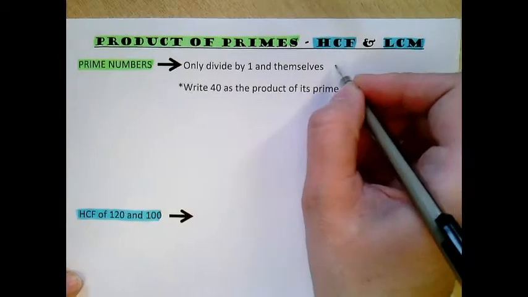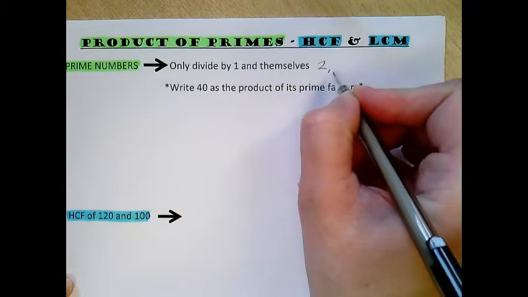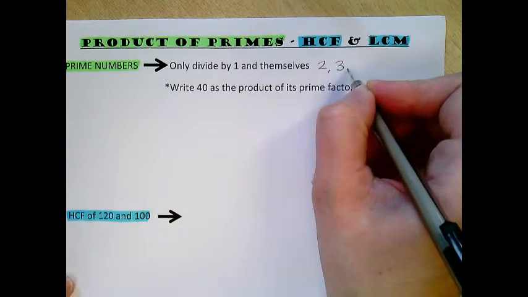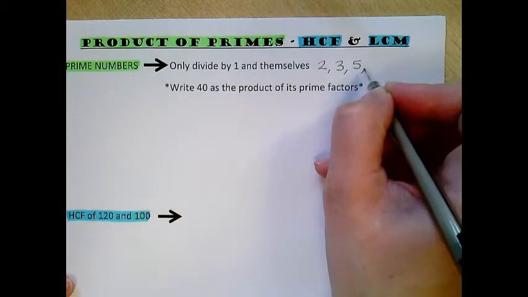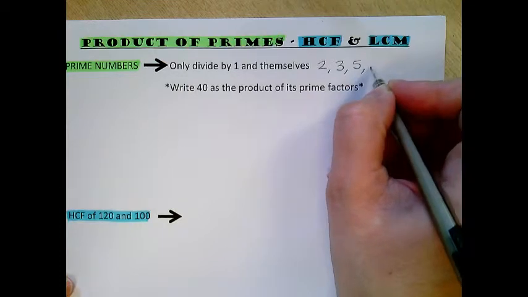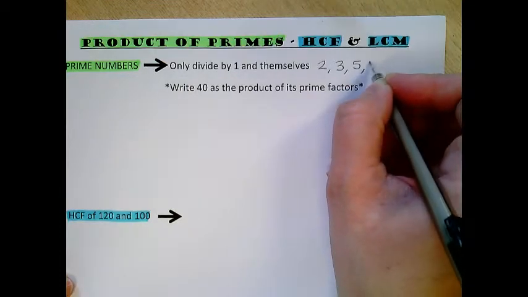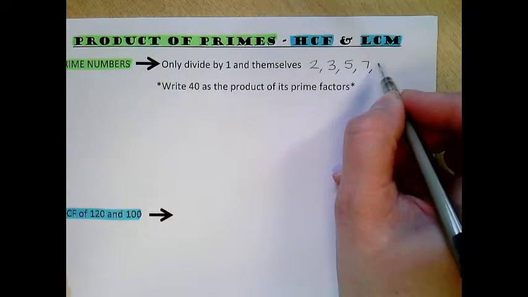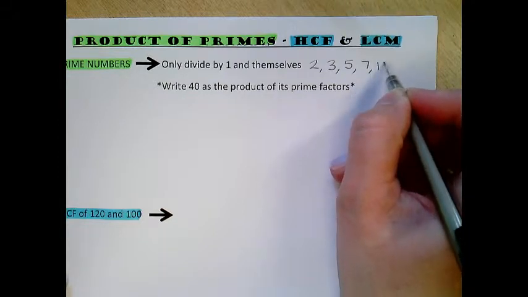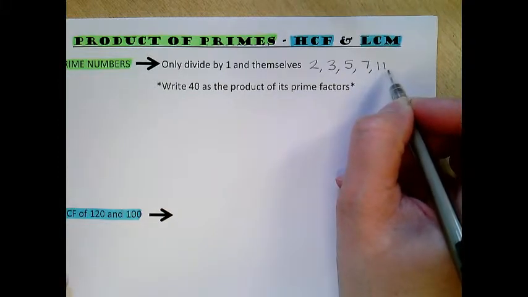So the first prime number is 2, because it only divides by 1 and 2. Then 3, because it only divides by 1 and 3. Then you skip 4, because it also divides by 2, as well as 1 and 4. Then 5 is a prime number because it only divides by 1 and 5. 6 isn't, because it also divides by 2 and 3. 7 is, because it only divides by 1 and 7. 8 isn't, because it divides by 2 and 4, as well as 1 and 8. And then 9 isn't, because it also divides by 3, as well as 1 and 9. 10 isn't, because it divides by 2 and 5 as well. And then 11 is, because it only divides by 1 and 11.